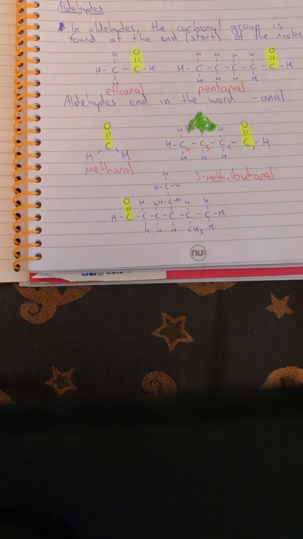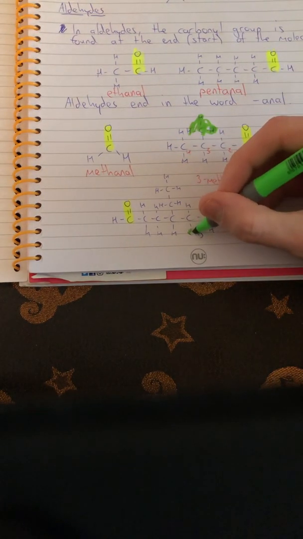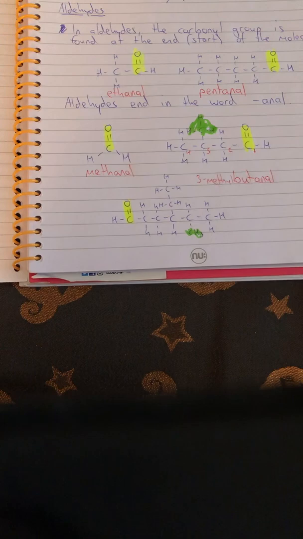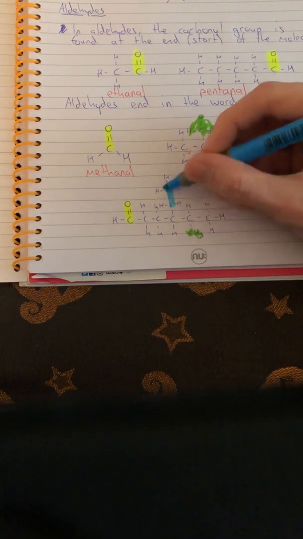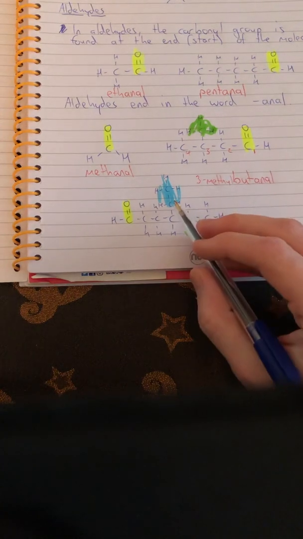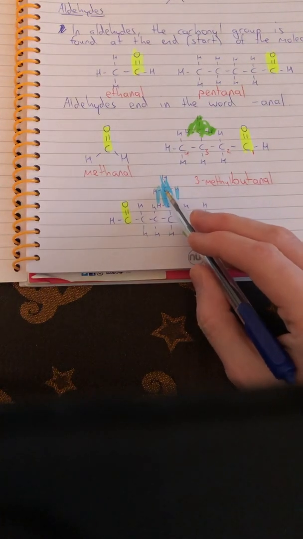Now, we've got a branch here, and we've also got a branch here, okay? So we've got a methyl branch there, and we've got an ethyl branch because it contains 2 carbons there.